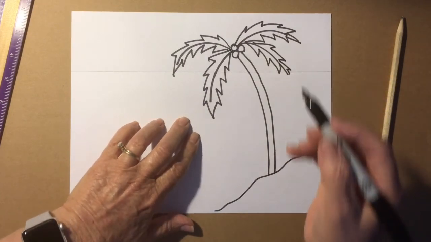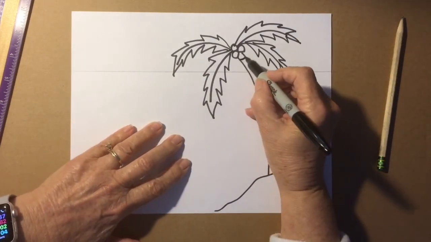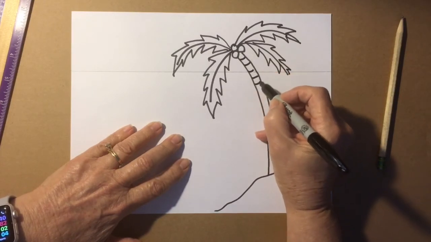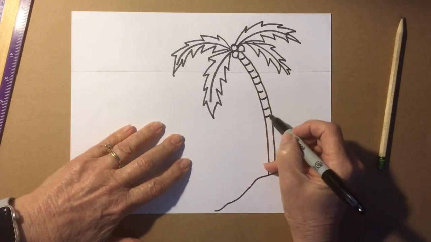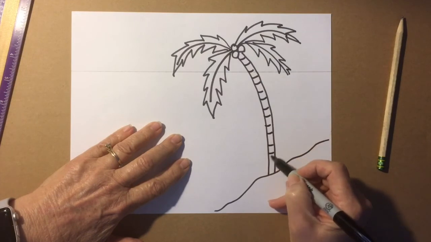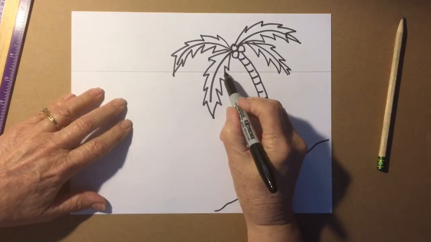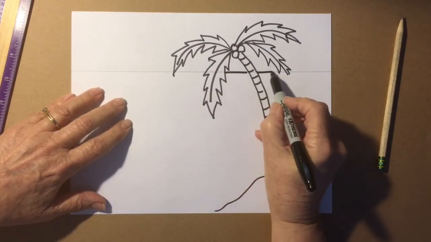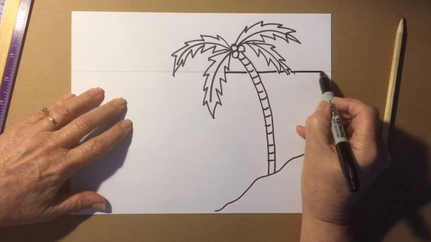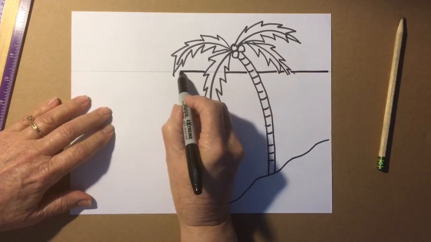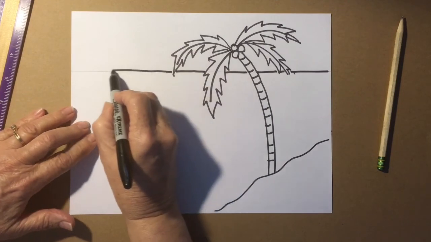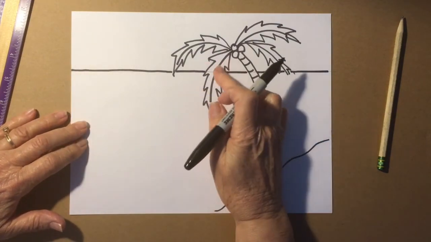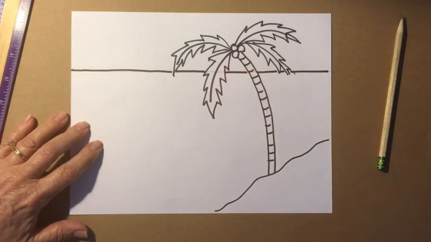Now I'll add some more details. Now I'm going to go over the pencil line where the horizon is. The reason I didn't do that to begin with is I didn't want the line to go through my palm leaf right here.